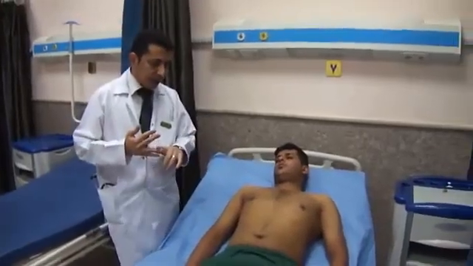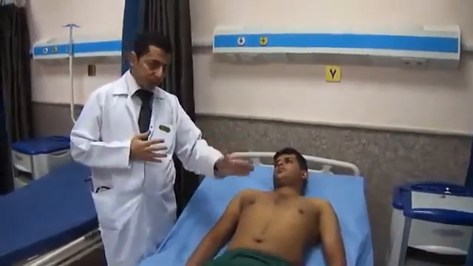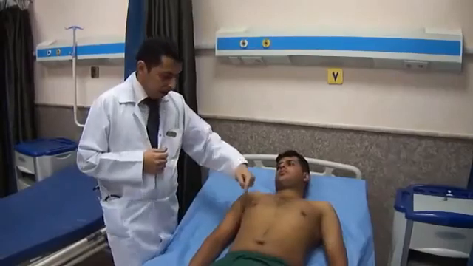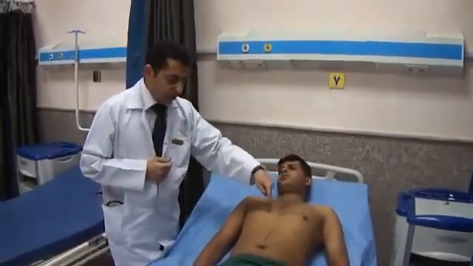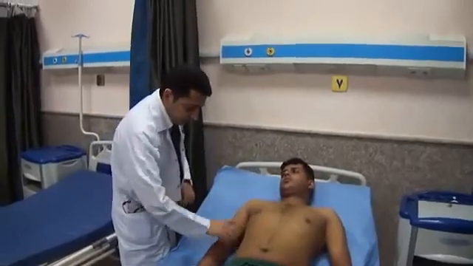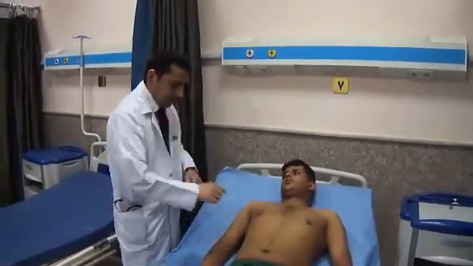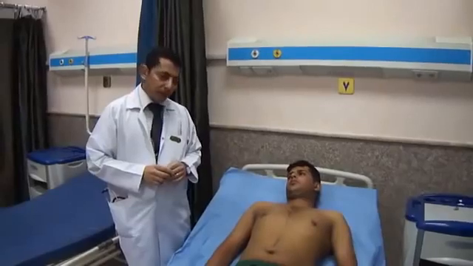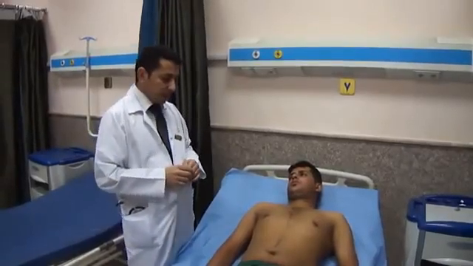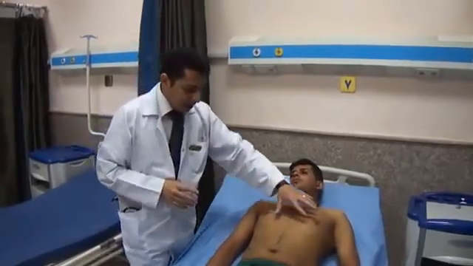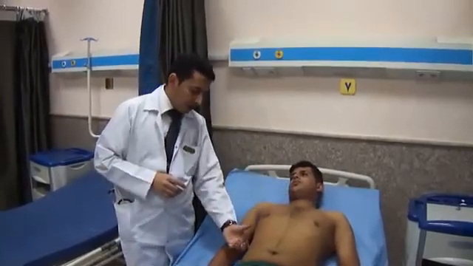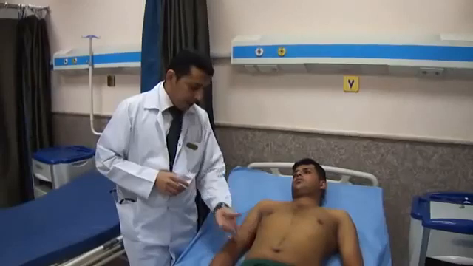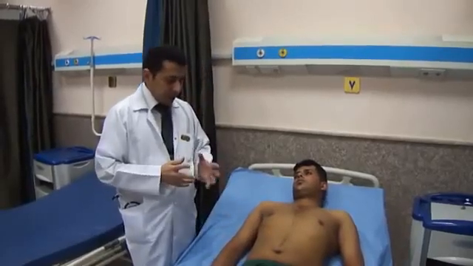This is one. Second, it is elliptical in cross section, and the transverse diameter is more than the antero-posterior diameter at a ratio of 7 to 5 cm. That's to say, each 7 cm in the transverse diameter corresponds to 5 cm of the AP diameter.